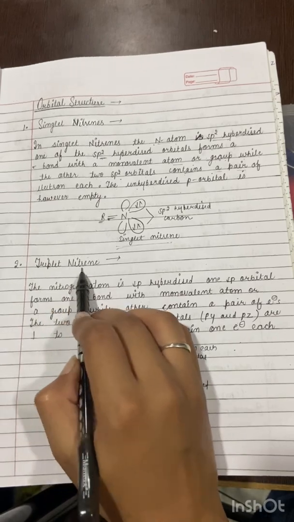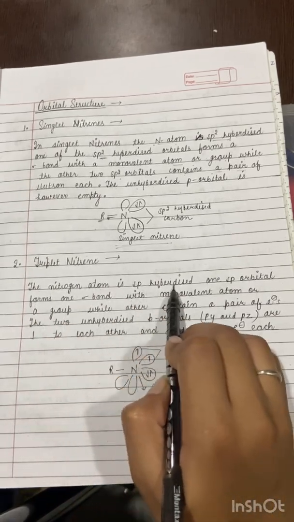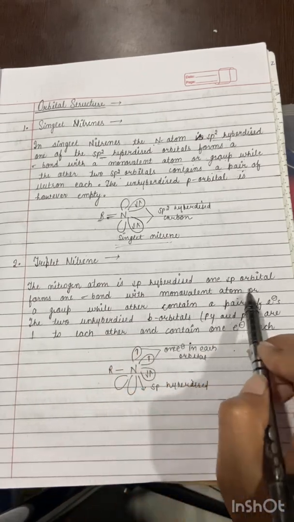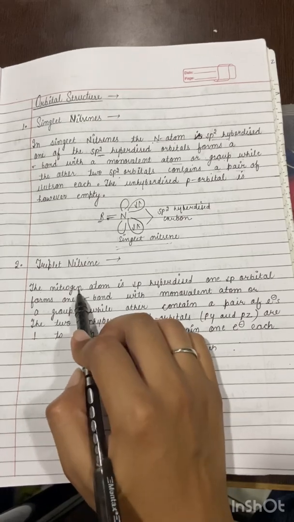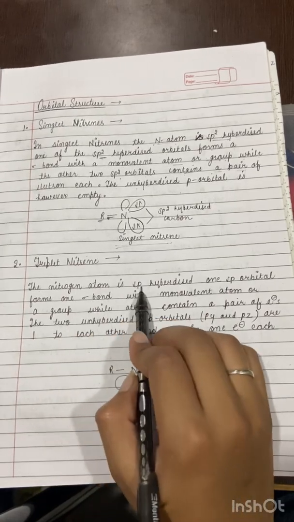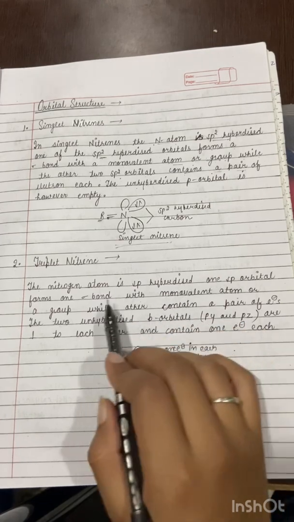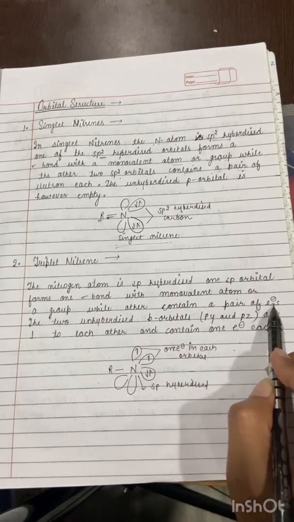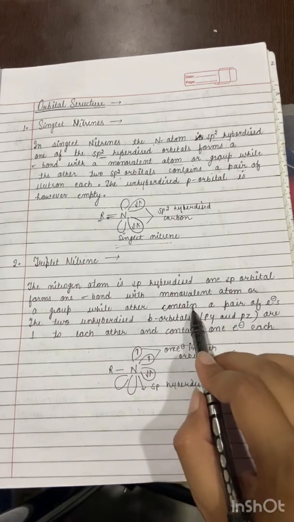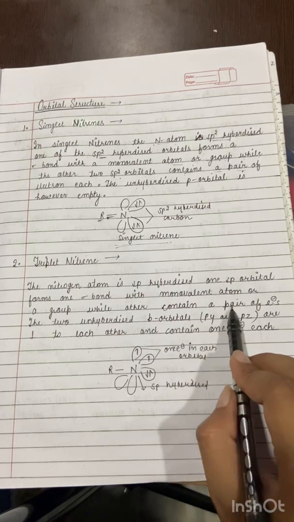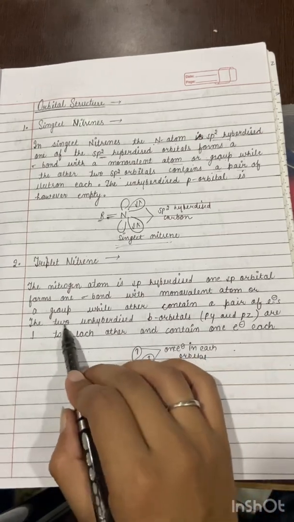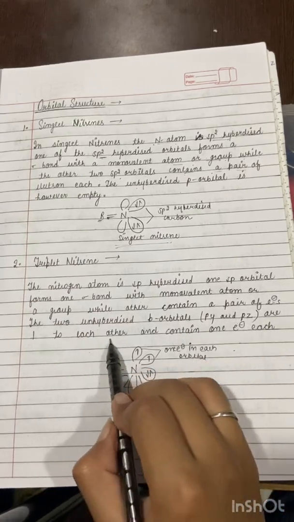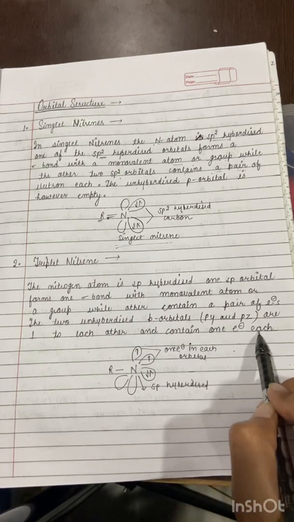Now the second is triplet nitrene. The nitrogen atom is sp hybridized. One sp orbital forms a sigma bond with a monovalent atom or a group, while the other sp hybridized orbital contains a pair of electrons. The other two unhybridized p orbitals, that is py and pz, are perpendicular to each other and contain one electron each.